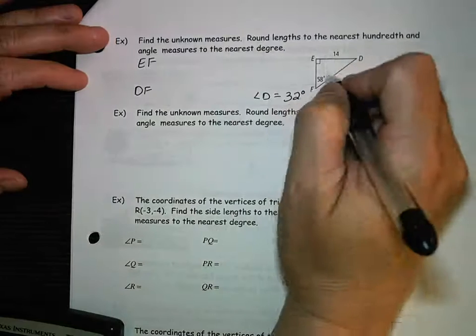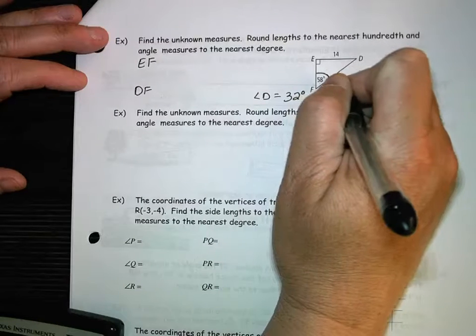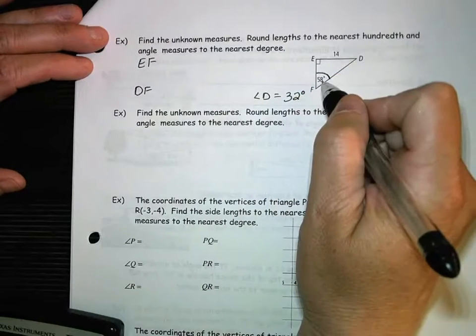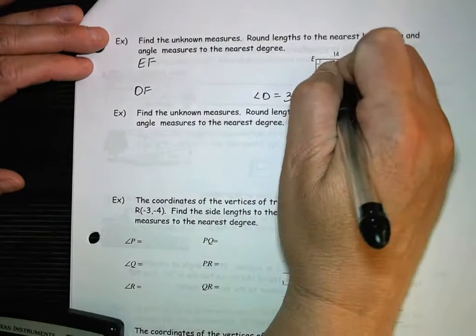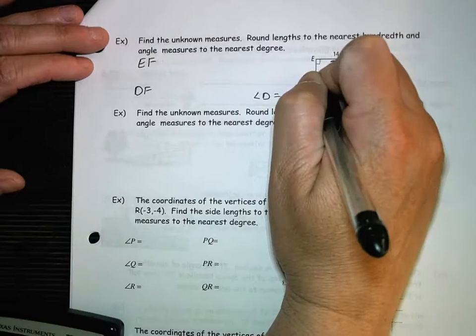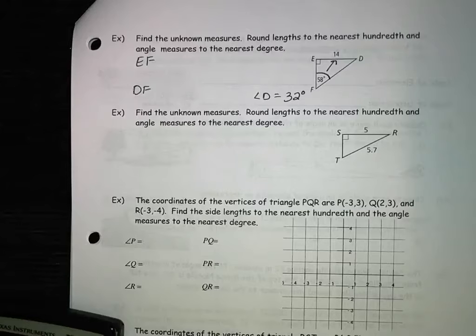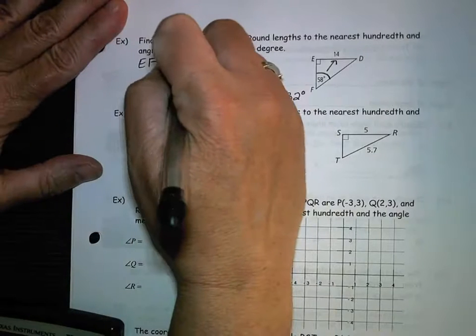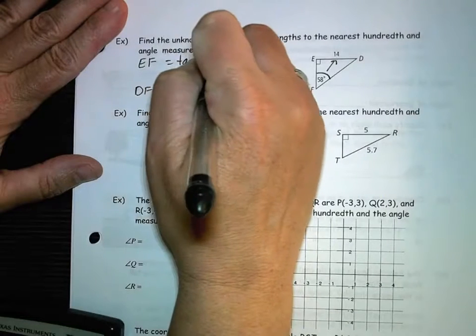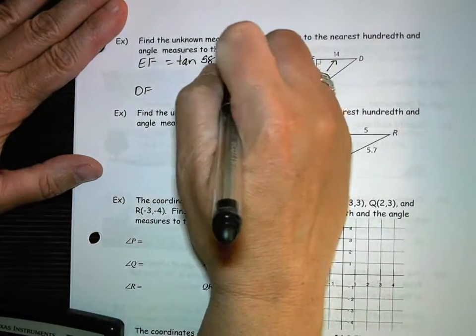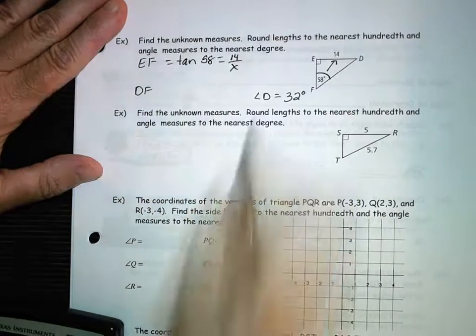To find EF, if we know this angle, this is the opposite side and the adjacent side. Opposite over adjacent is tangent. So we can do tangent of 58 equals 14 over x.